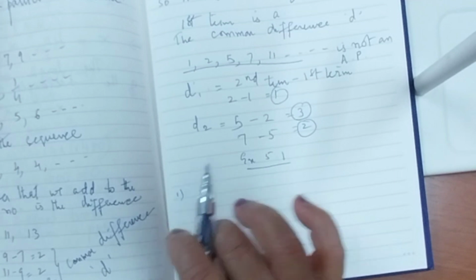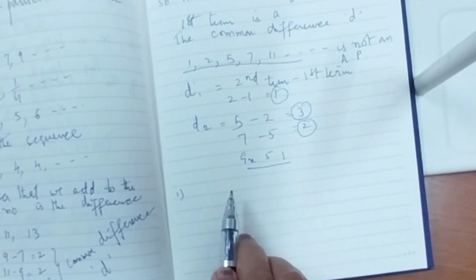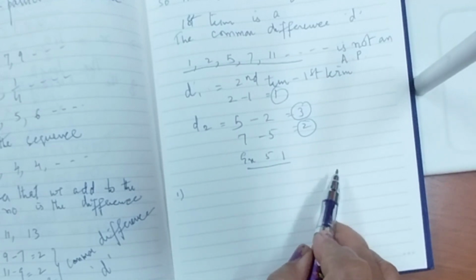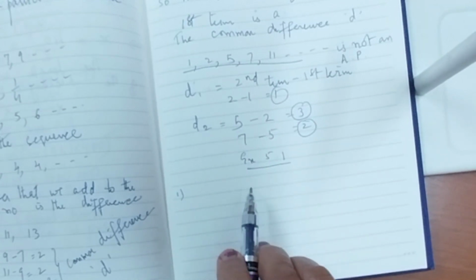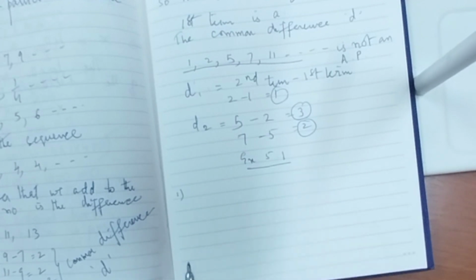So they have given a statement. Using that statement, we have to write the numbers, and we have to find out whether they make an arithmetic progression or not.